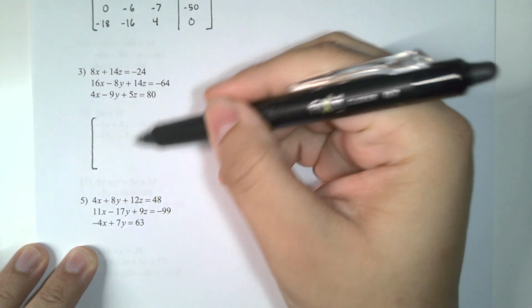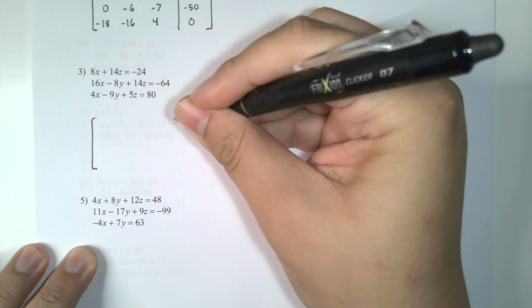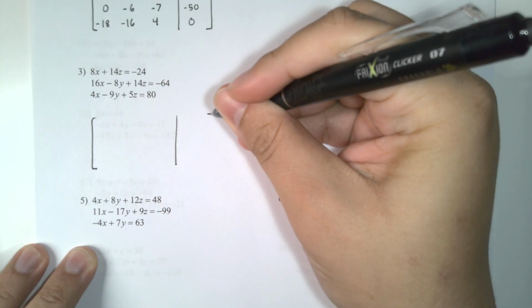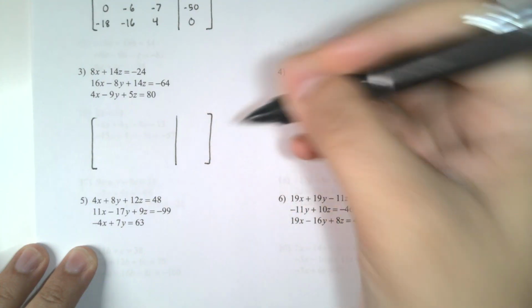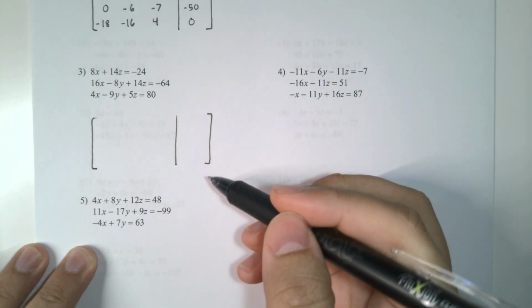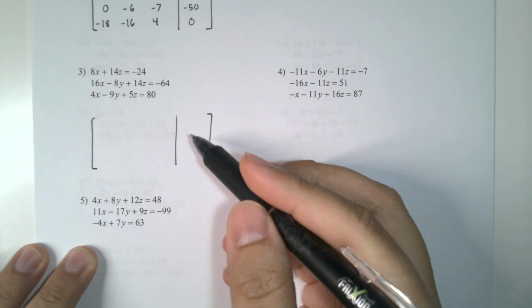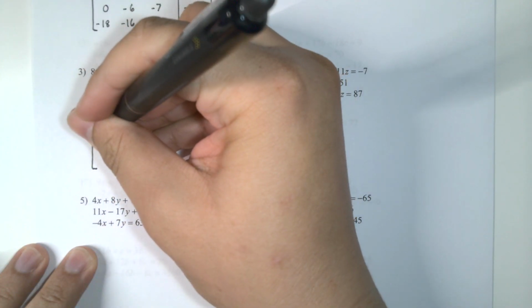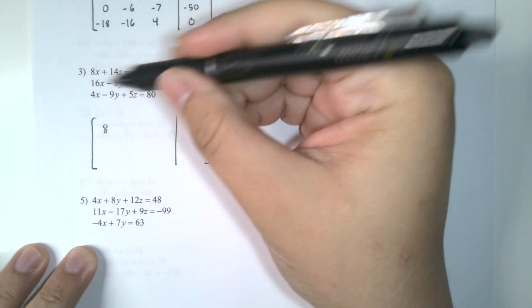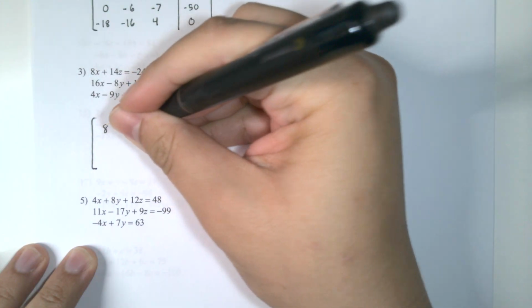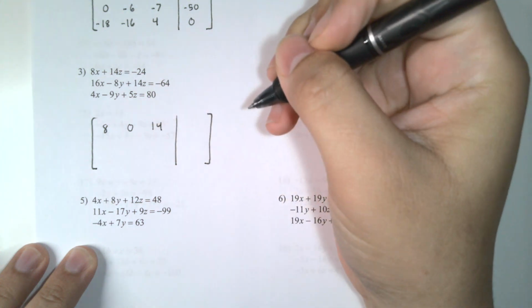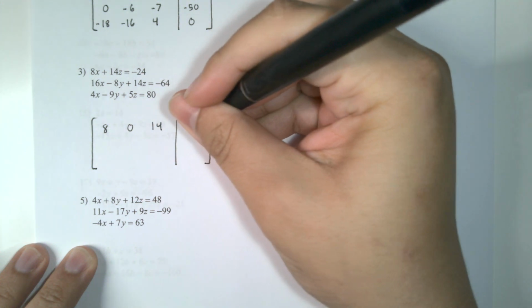I'm going to set up some brackets. I know I'll have my x's, my y's, my z's. I'll put this vertical bar where our equal sign would go. And then we'll have this other closing bracket for our constants, and they'll go here. So looking at the first equation, we have 8x. We have no y's here, so we'd put a 0. And then for the z's, we have a 14. And then that's equal to negative 24.